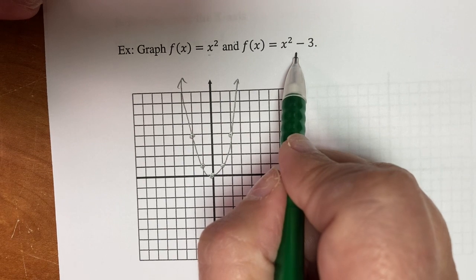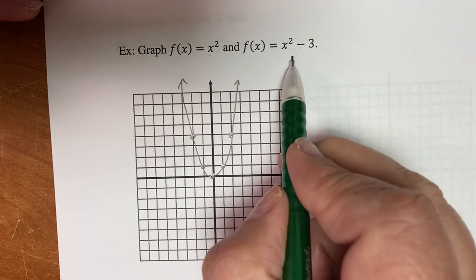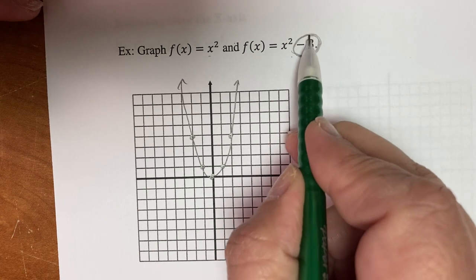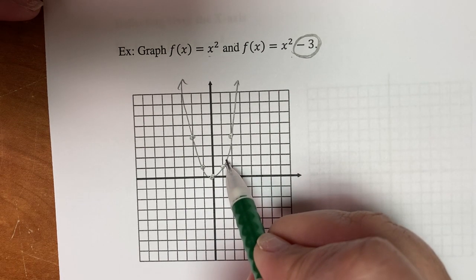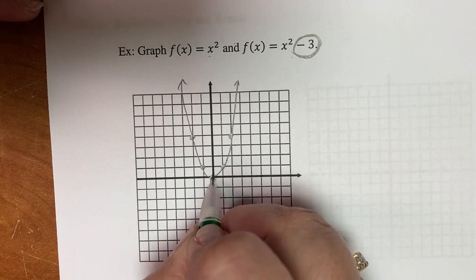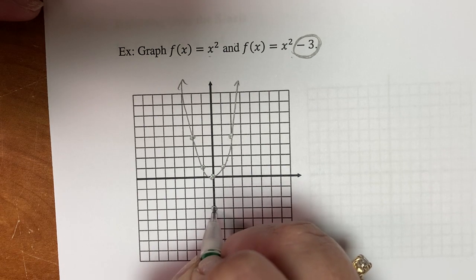So now look at this one. This is our f of x equals x squared. Look at this one. This means that it's a vertical shift of negative 3. So in other words, all of the points for our f of x will be shifted down because it's a negative 3. So our point right here will go down 1, 2, 3. So there's the vertex.